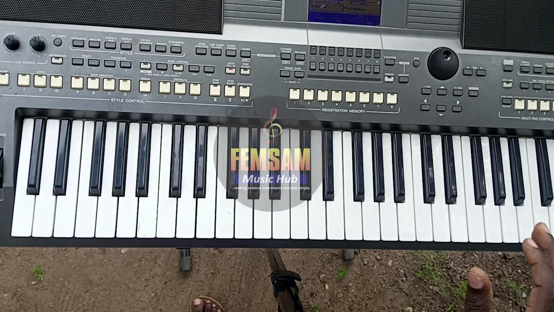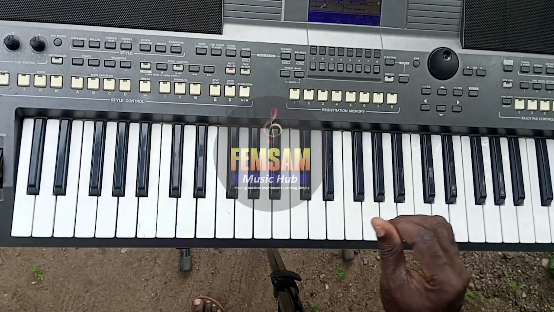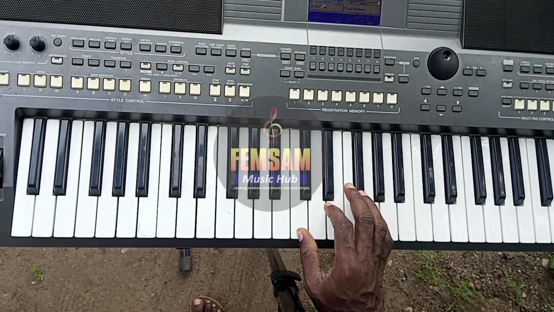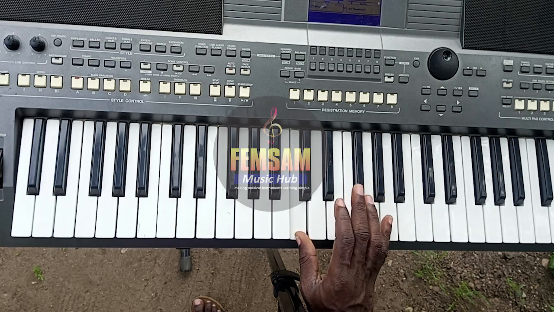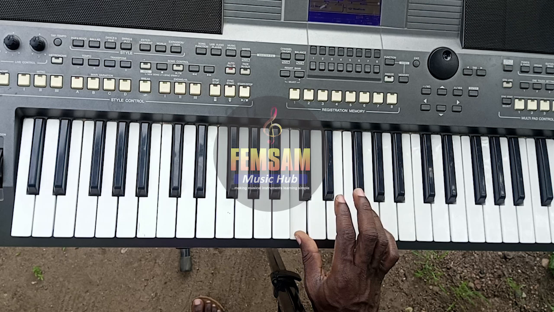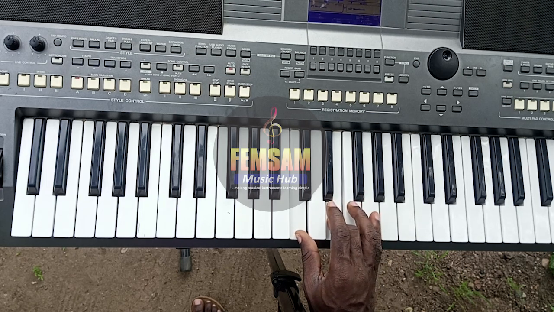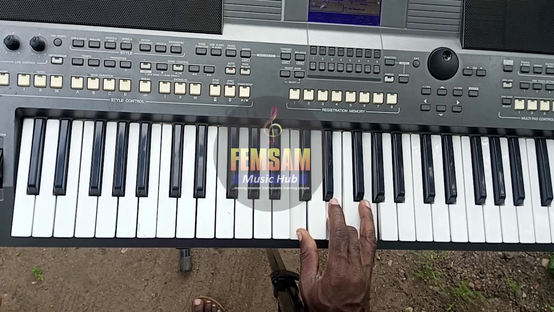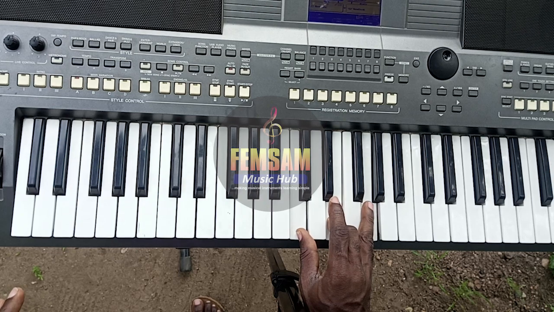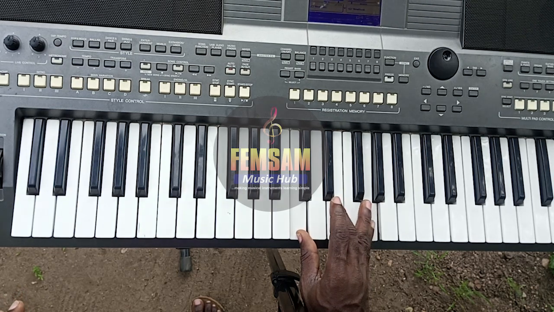So let me teach you how you are going to get that. For you to get a chord, let's just start from do. Then we have mi as the second in line of the do chord. But that second in line actually falls on the third note.